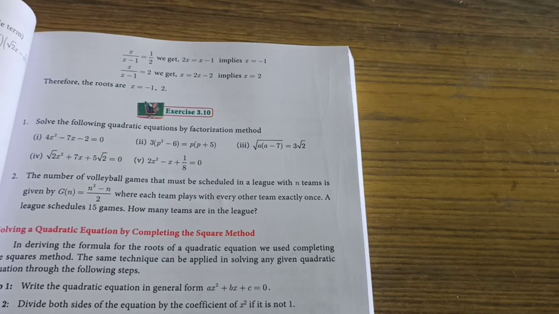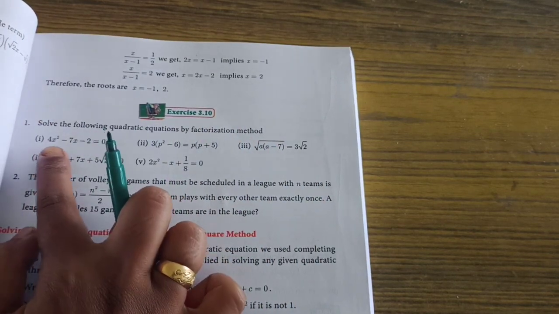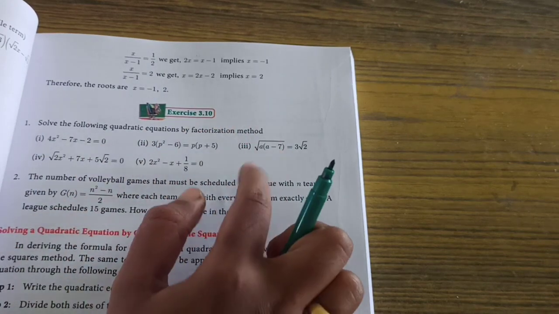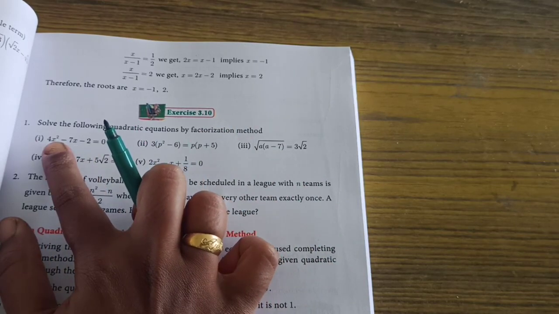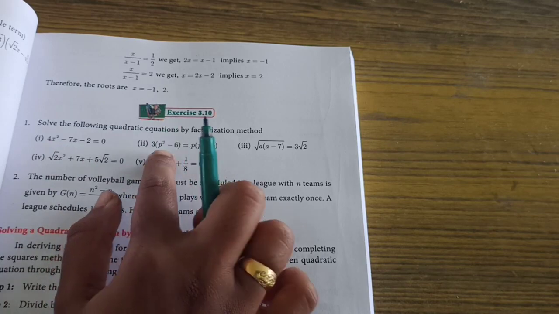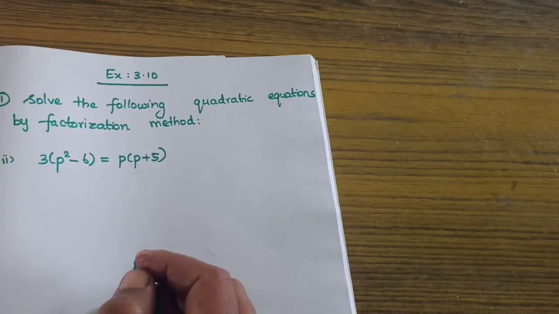Okay students, mark the homework problem, exercise 3.10, first Roman, first one homework. It is already in the standard form only. So just by factorization method you need to factorize and find the value of x. You will get two values, because since it is a quadratic equation, you will get two roots. Okay, shall we solve the second problem and third problem now?